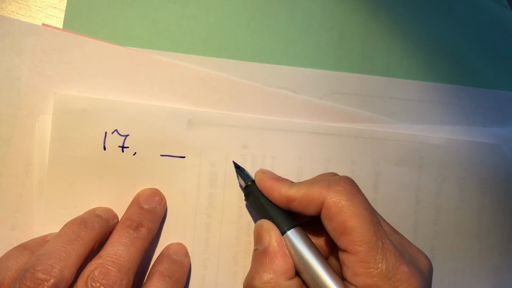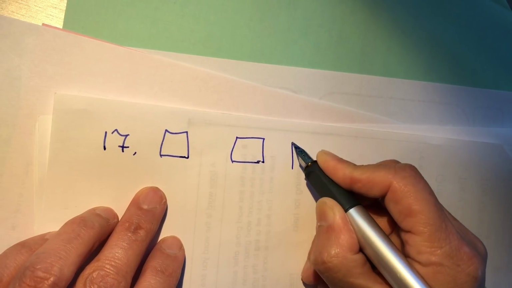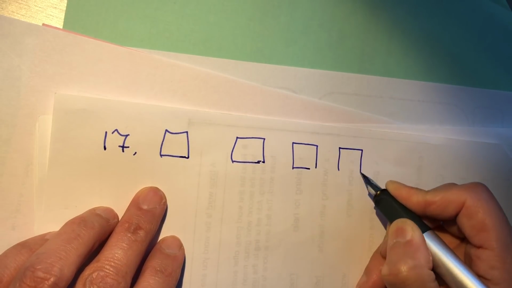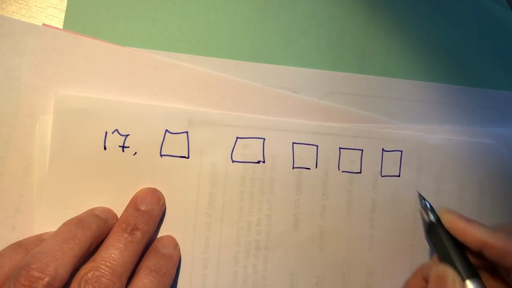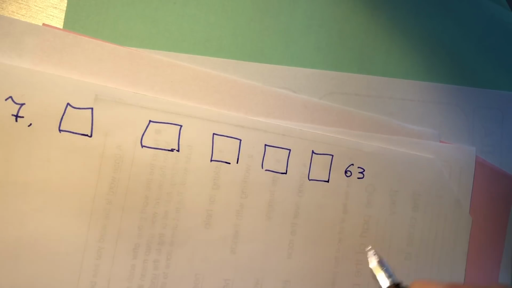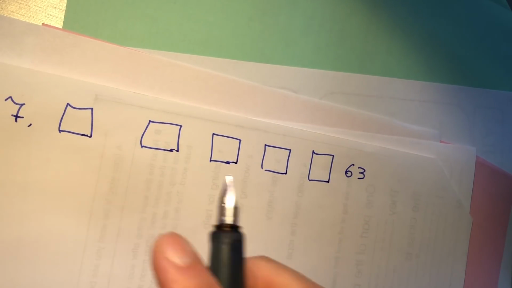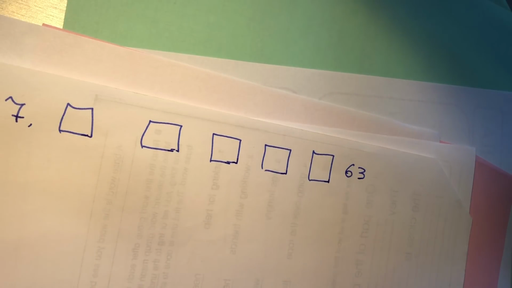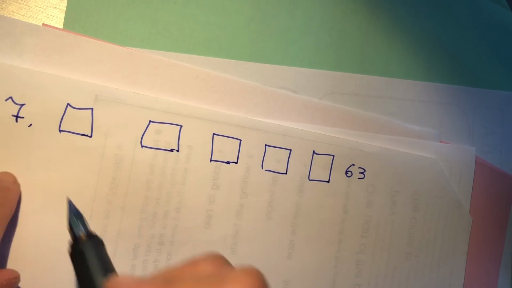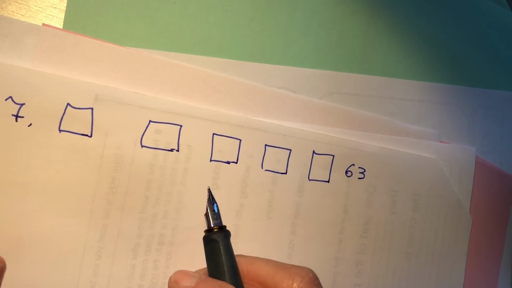We have 17, then 1, 2, 3, 4, 5, and then 63. So we need to put in these numbers, and because it's an arithmetic mean, it needs to be growing at the same pace.